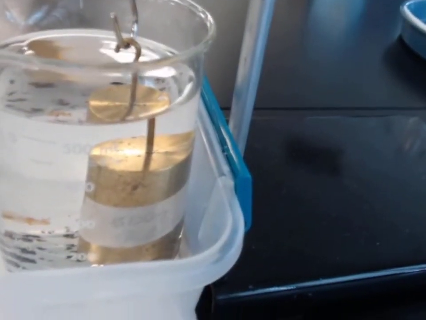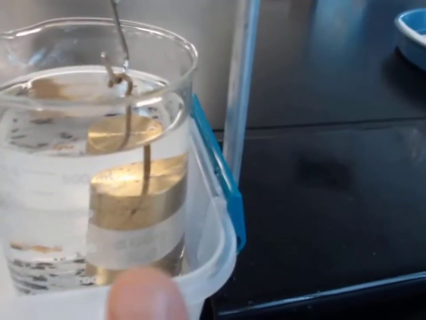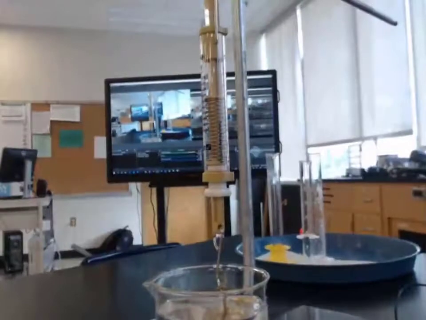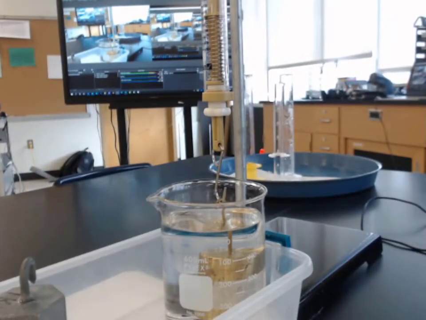Again, its weight appears to be less, though its actual weight isn't less, because the buoyant force is pushing up a little bit on the block. This is part of our Archimedes principle. So there is our part 1. We did that for both blocks.